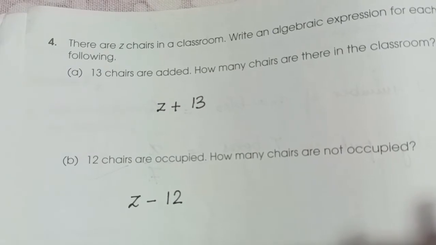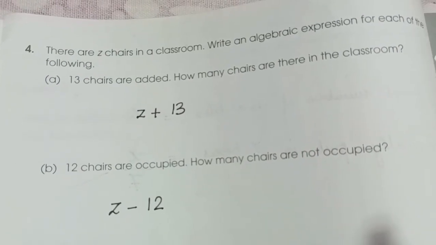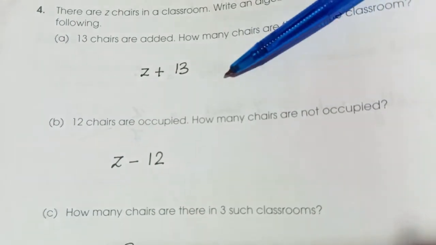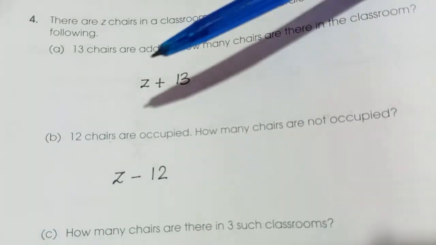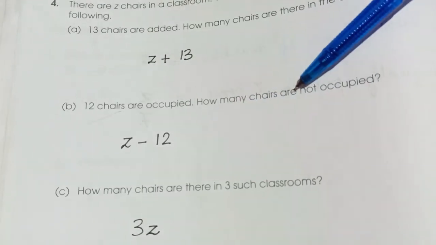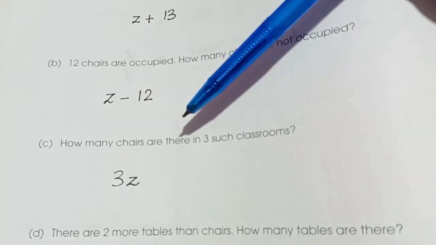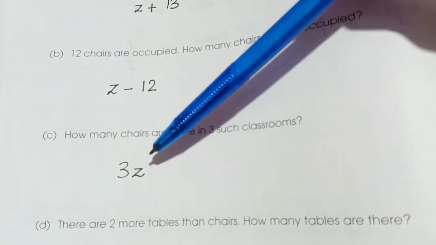There are z chairs in a classroom. Write an algebraic expression for each of the following. So here we just have to read the statement and make the algebraic expression. 13 chairs are added. How many chairs are there in the class? z is the total number of chairs, z plus 13. 12 chairs are occupied. How many chairs are not occupied? z minus 12. How many chairs are there in 3 such classrooms? 3z.